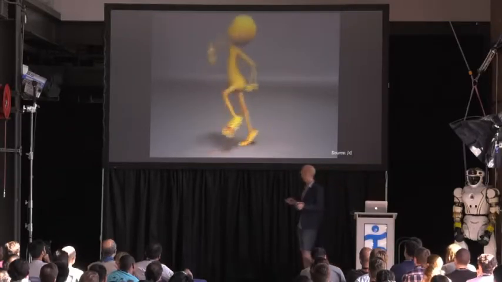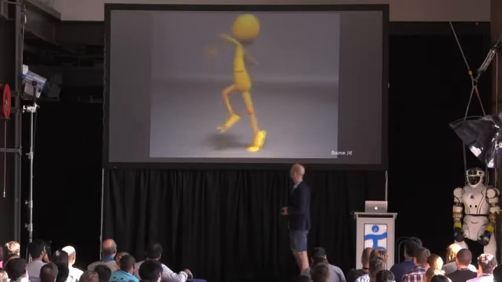It doesn't particularly look very naturalistic. You would not see too many people walk like that.